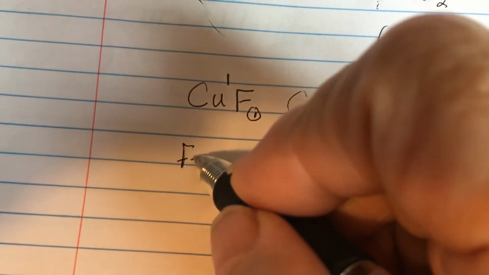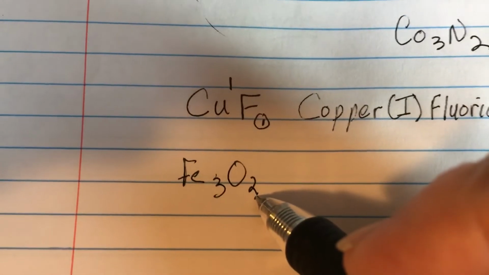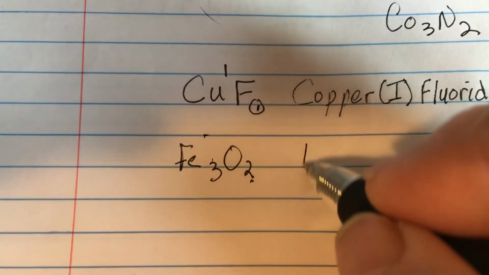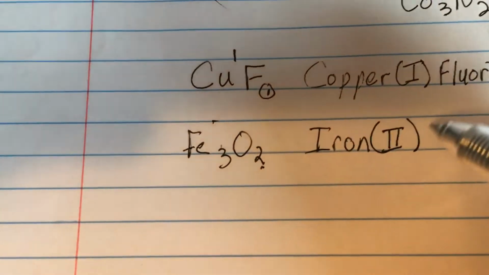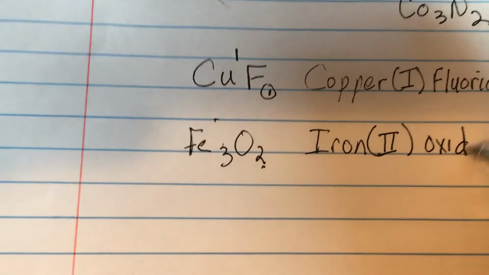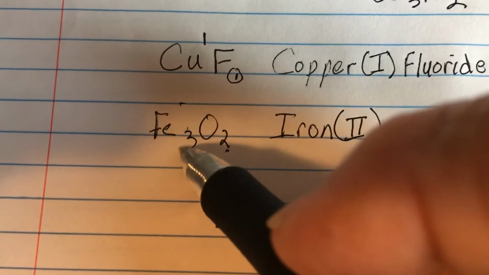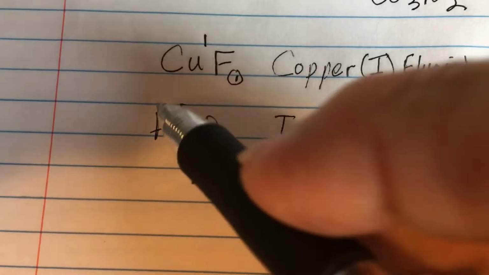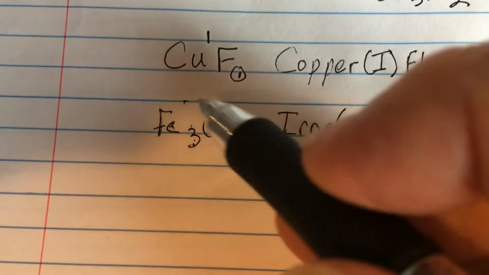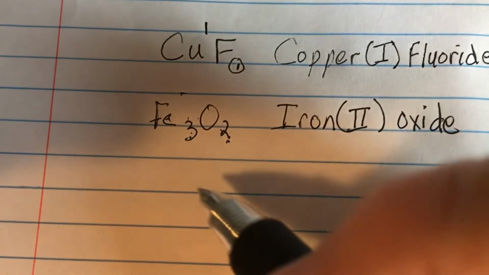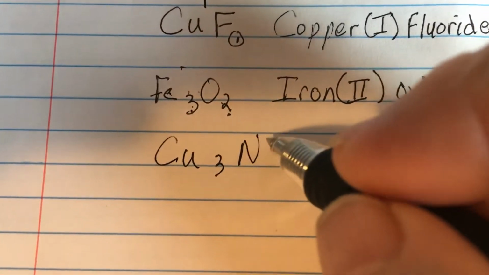The next one is Fe3O2. The 2 tells me it came from up here, so that is iron, Roman numeral 2, oxide. What do these numbers here tell me? Well, this tells me that in order to make this compound, I need 3 batches of iron and 2 batches of oxygen in order for them to mix together and make that compound. You just don't read all the numbers.